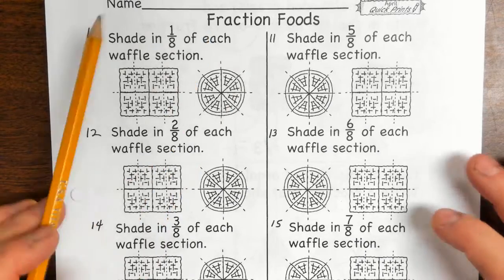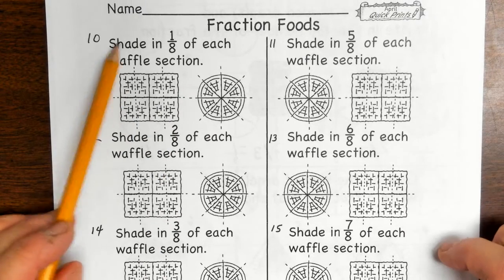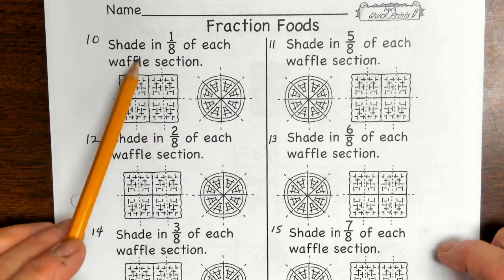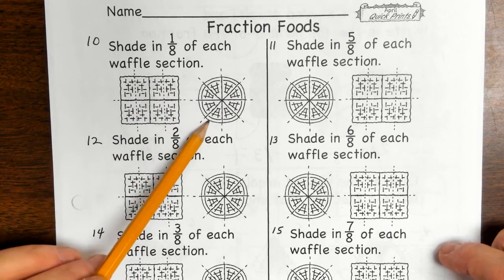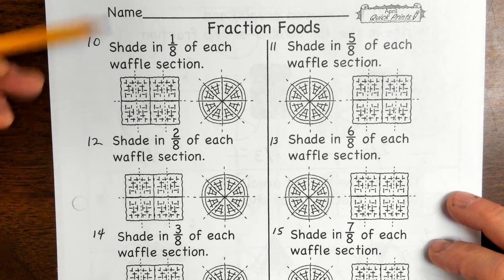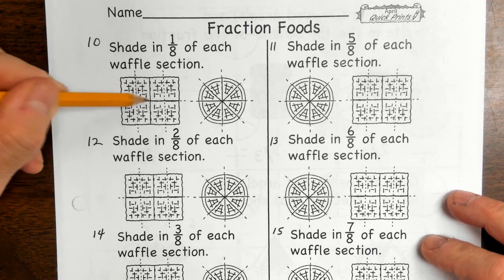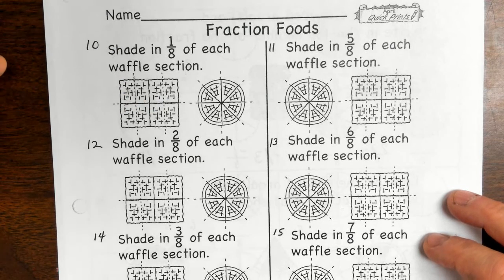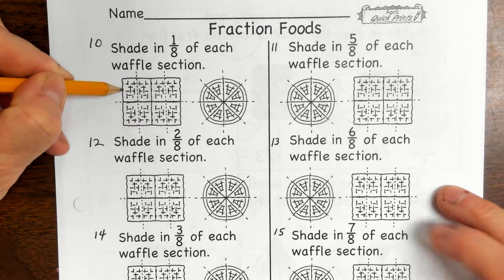It says fractions, and we're talking about food. We're talking about waffle sections. It says shade 1/8 of each waffle section. So here it is in a square, and here it is in a circle. If you notice, there are some little squares like on a waffle, but this square has been divided into 8 divisions, and it asks you to shade one of them.